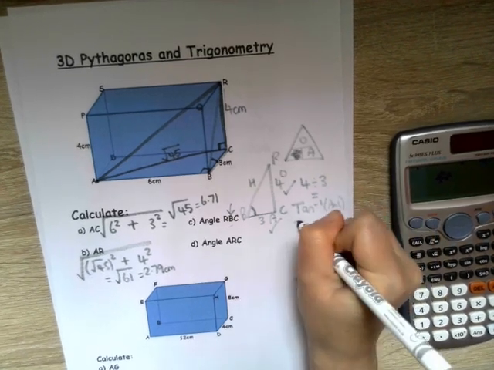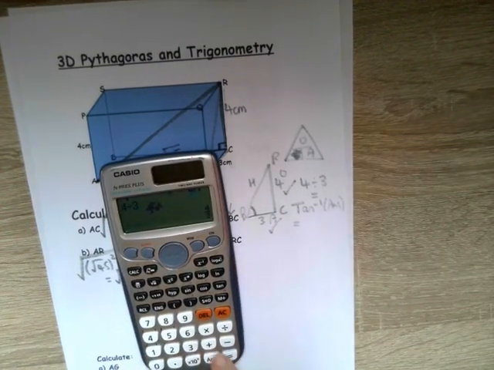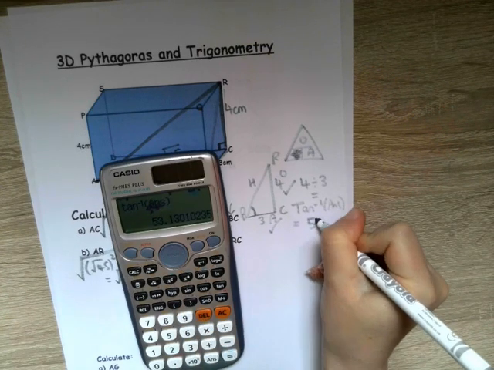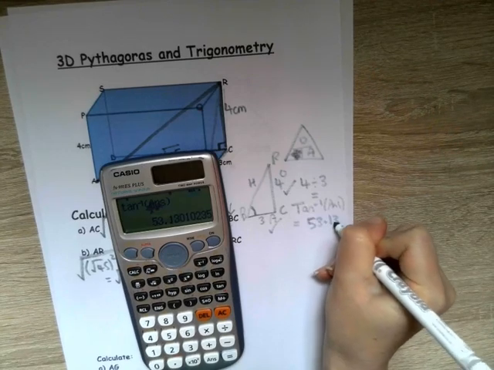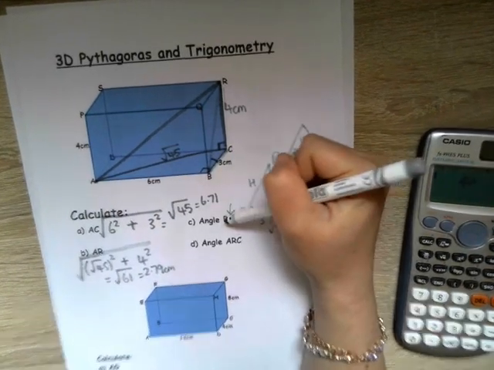I will change my pen in a minute. So 4 divided by 3 equals shift tan answer. So that gives me 53.13.